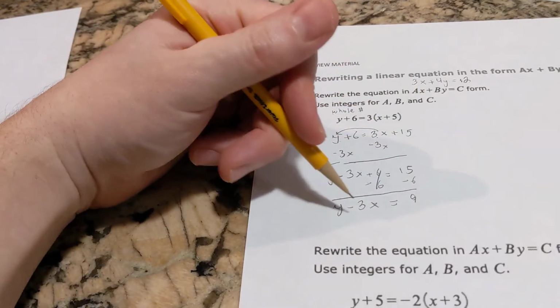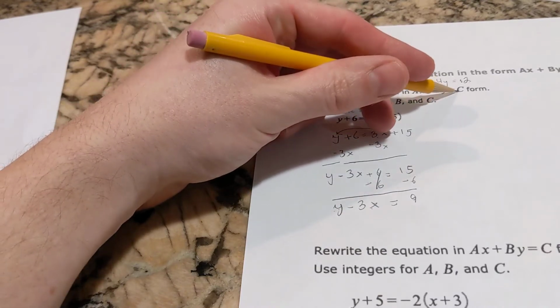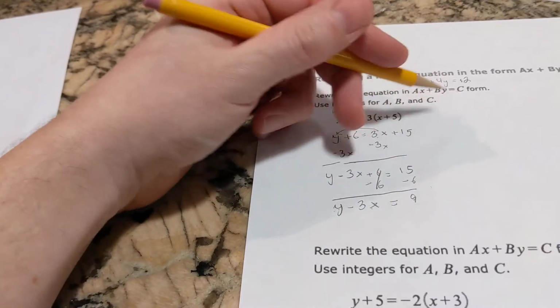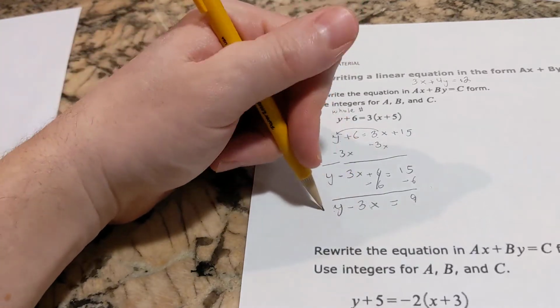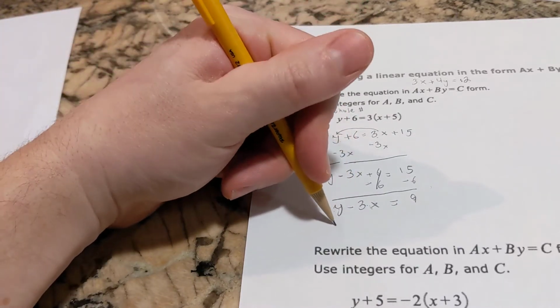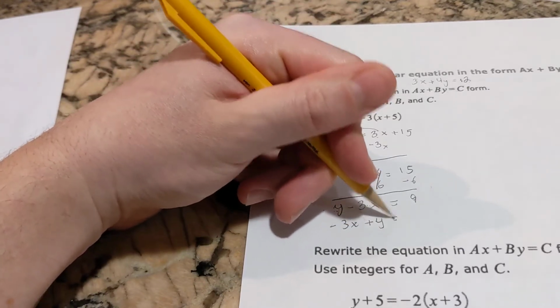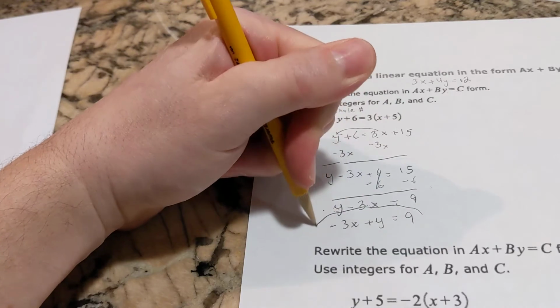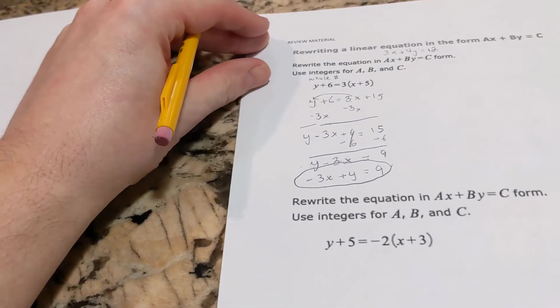So we're almost there. What prevents this from being an ax plus by equals c form? Well, we have the c there, we have the constant, but the x and y are switched up. So we just want to turn it around. The x needs to come first, that's going to go negative 3x, the y second, plus y equals 9. And that's your answer. Pause and go solve the bottom one.